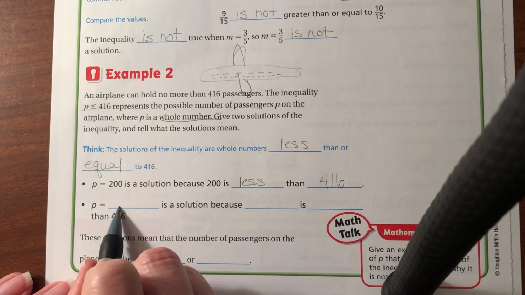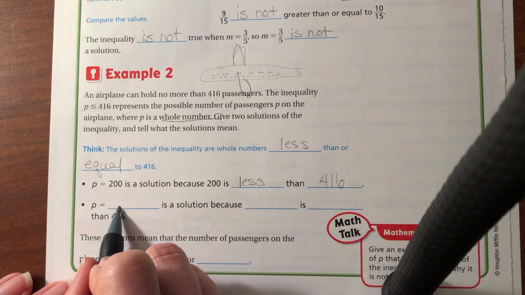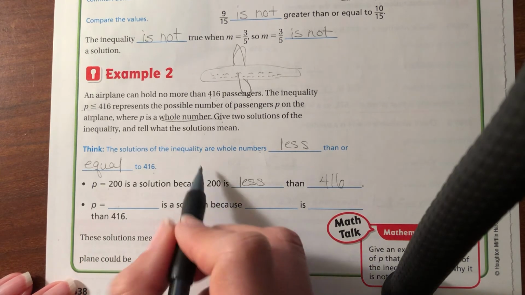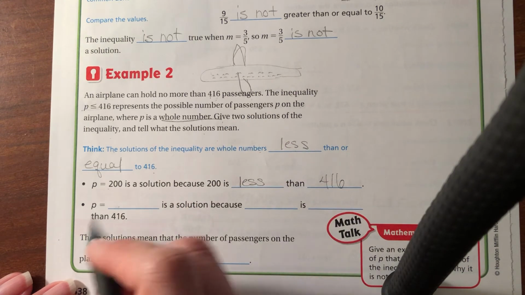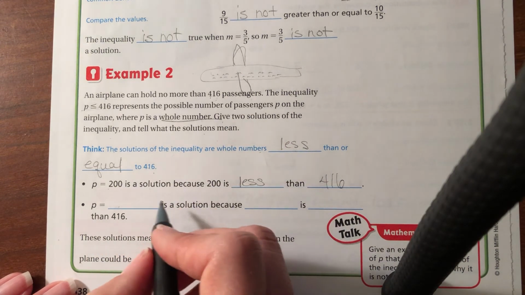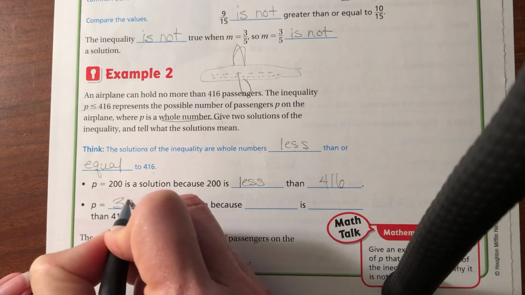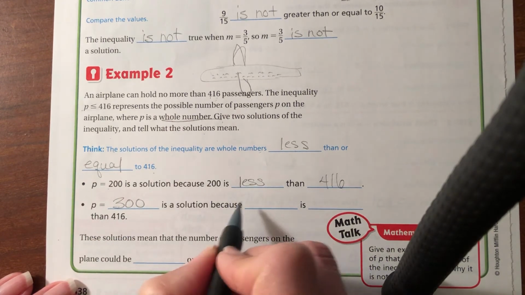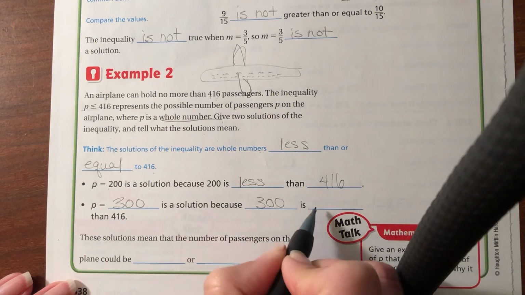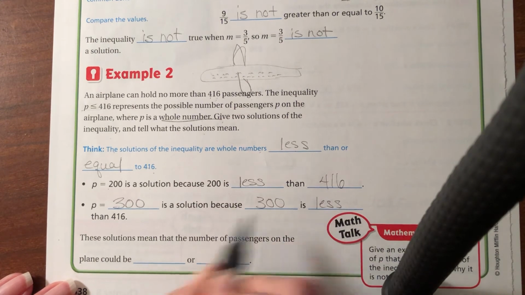P equals, now you can come up with your own number. Any number that's smaller than 416. Let's use 300. 300 is a solution because 300 is less than 416.